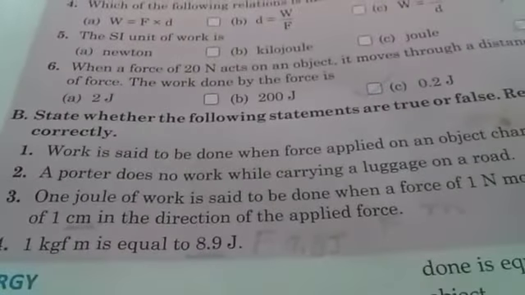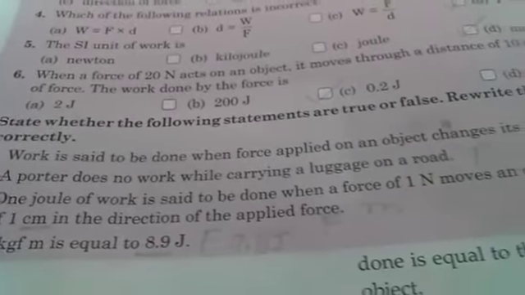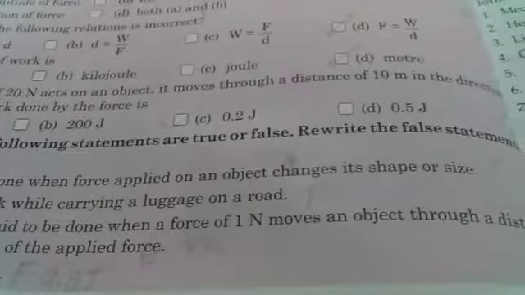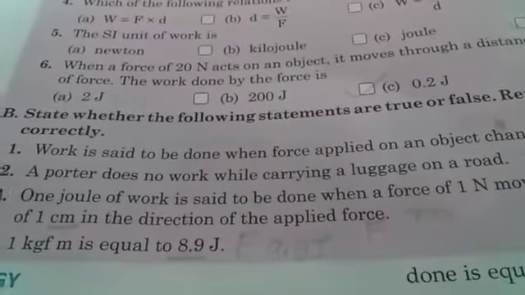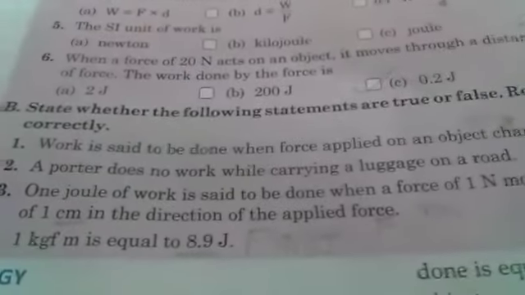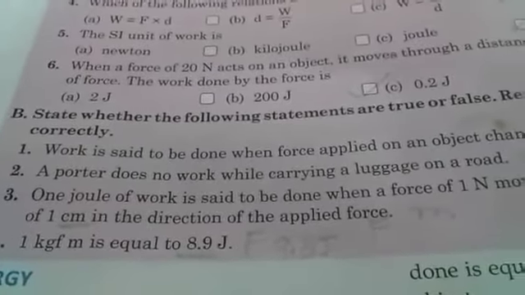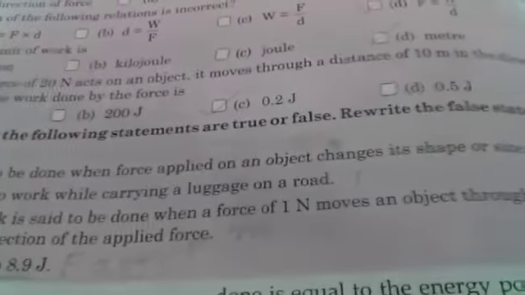Now state whether the following statements are true or false. Rewrite the false statements correctly. So, work is said to be done when force applied on an object changes its shape or size. That is true. A porter does no work while carrying a luggage on a road. That is true.